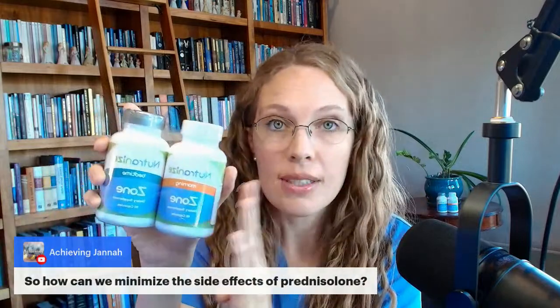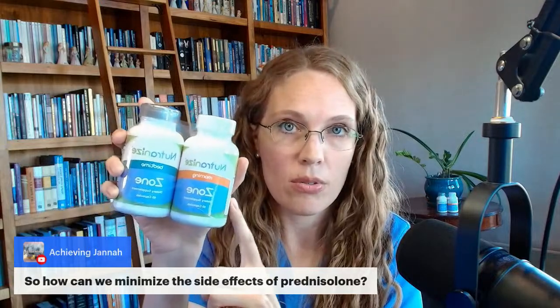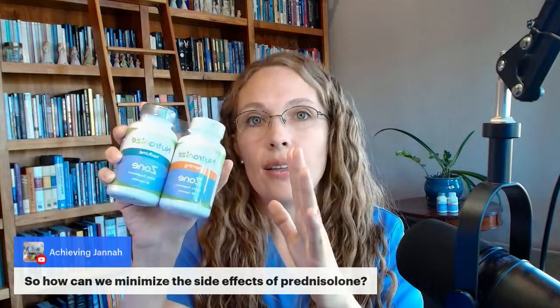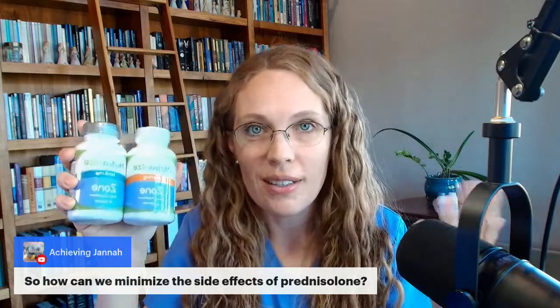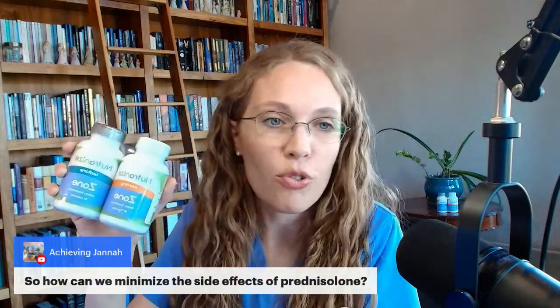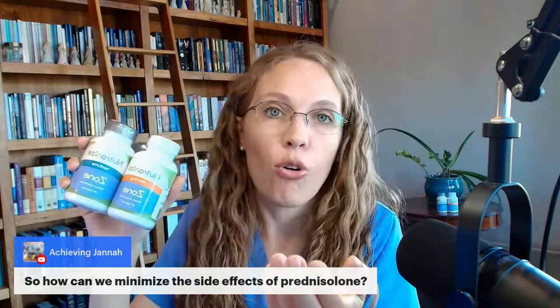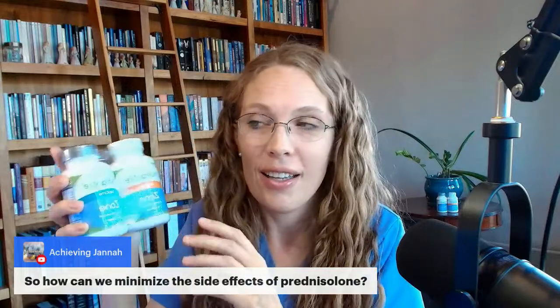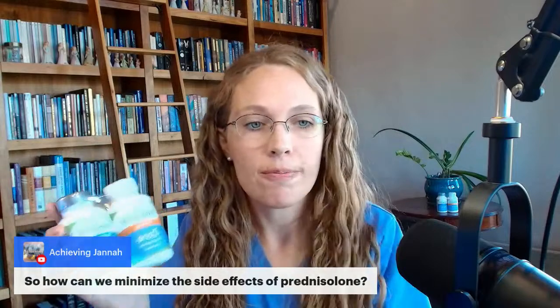I've designed it specifically for the needs of people on prednisone. It gives back all the nutrients that it depletes and makes you feel really good again. Instead of feeling so depleted, like you've been run over by a train or you're feeling horrible, this helps you feel back to yourself again and just brings that balance back.